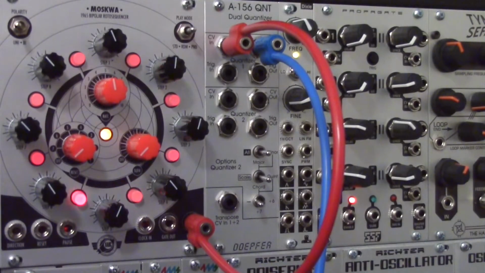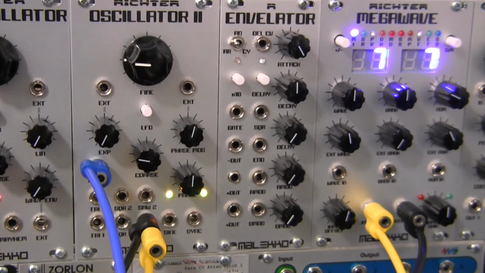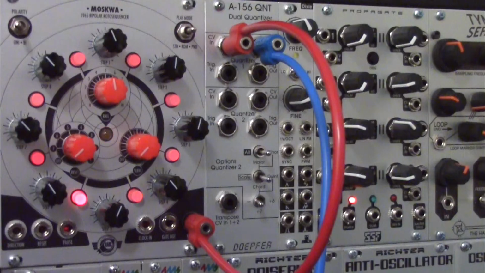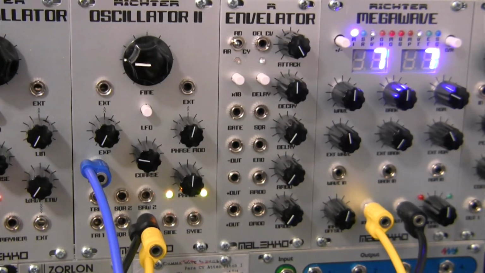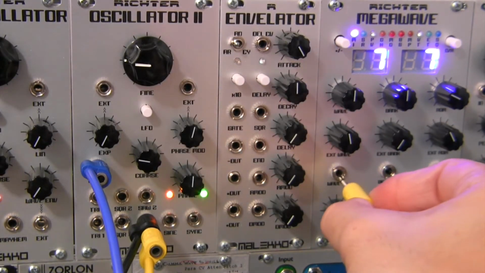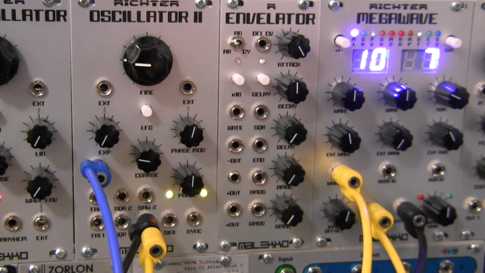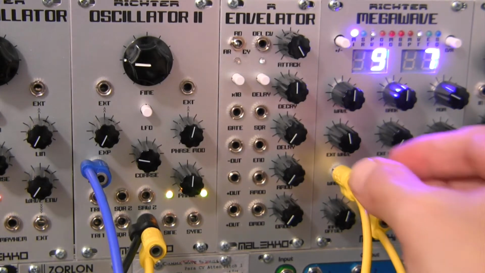Next, I wanted to do a little bit of modulation, so we can do this a couple of ways. We can take the unquantized output from our sequencer over here, and then patch that down to our wave in right there. Kind of create sounds like this.